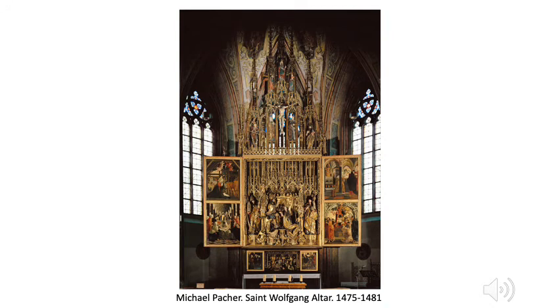This is a huge, huge altarpiece. It's almost floor to ceiling, and it opens up different times of the week. It's closed, partly closed, and then fully opened. Here we see the life of Jesus through sculpture, through painting, through relief. It's very impressive.